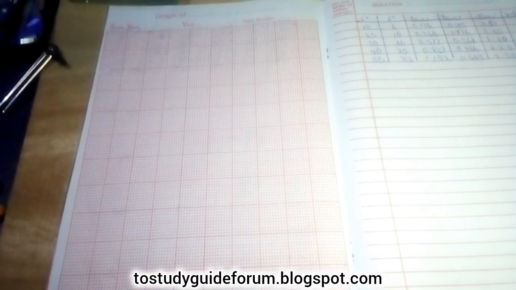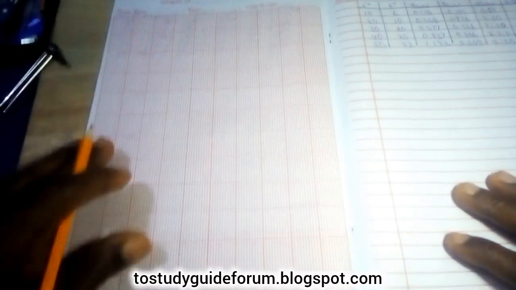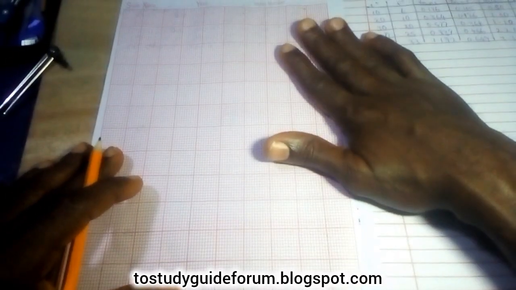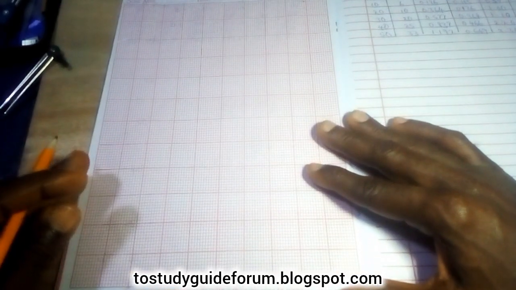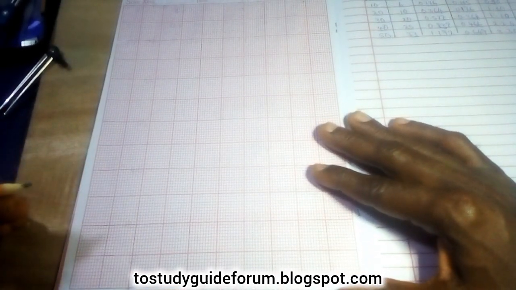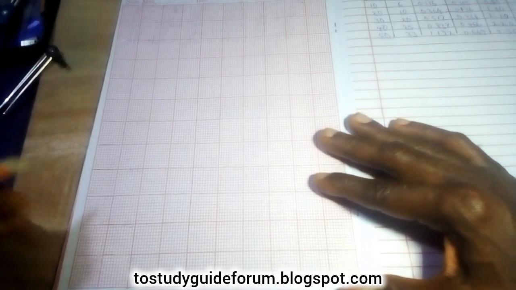The first thing you do here is to choose your scale, because most times in physics they don't give you scales. They will ask you to plot the graph, but it's left for you to decide the kind of scale you're going to use.